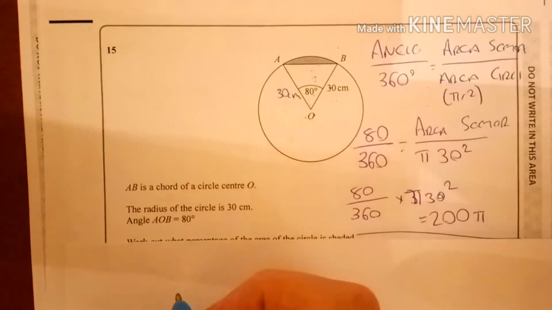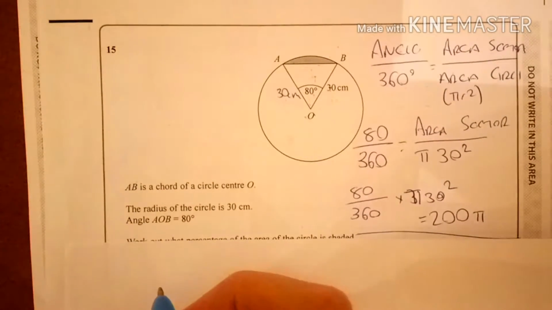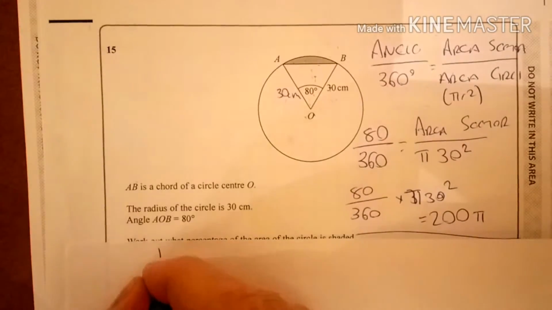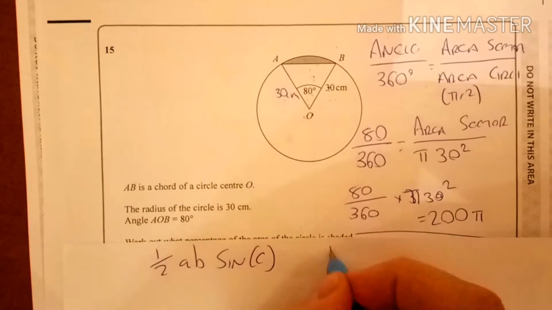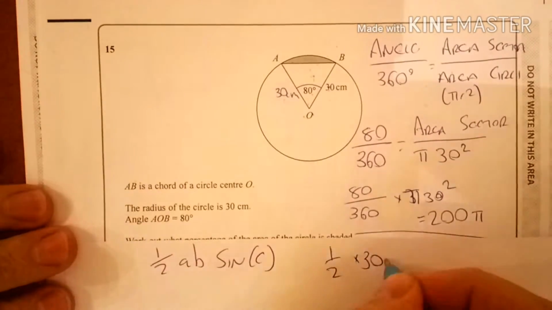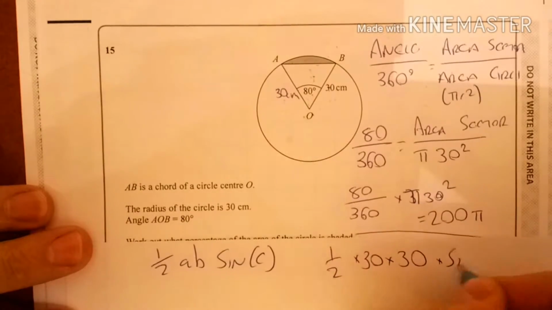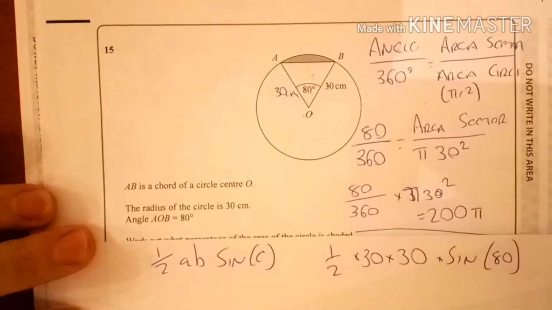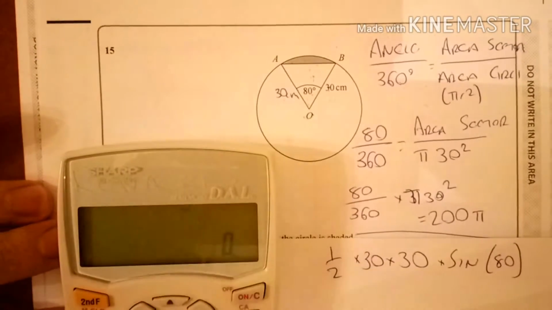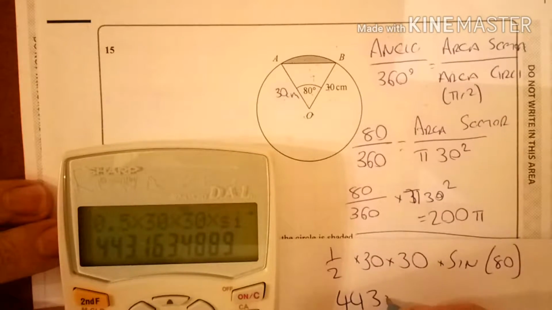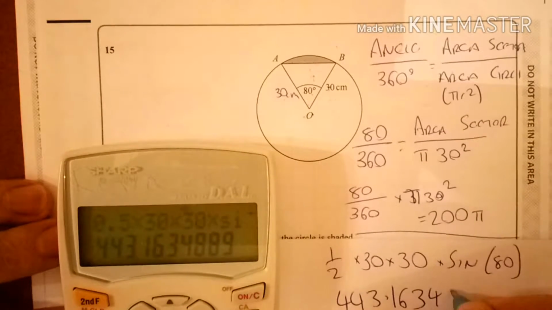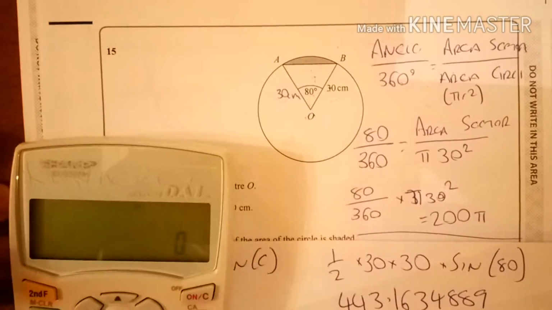So we could do height times base divided by 2, but we haven't got height or a base, so it's a bit unhelpful. So we do the half ab sine C rule. Okay, half a is 30, b is 30, sine of 80. If you type that into your calculator and make sure it's in degrees, so half times 30 times 30 times the sine of 80 gets a big number. Now I'm going to write this all down just for the sake of accuracy. You might be able to get away with 1 or 2 decimal places, but there's no reason why not.